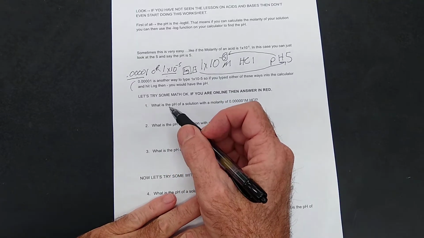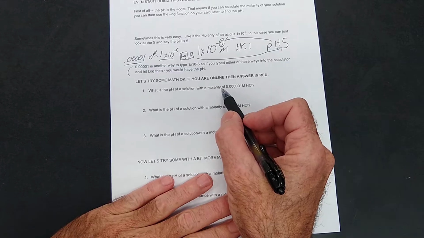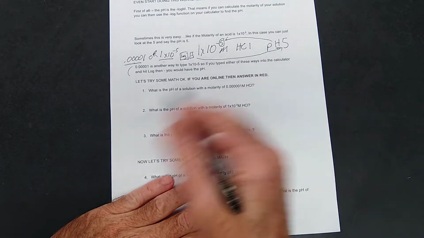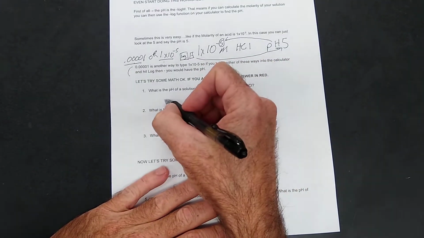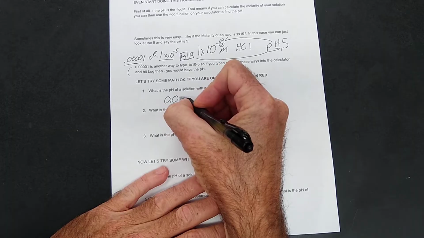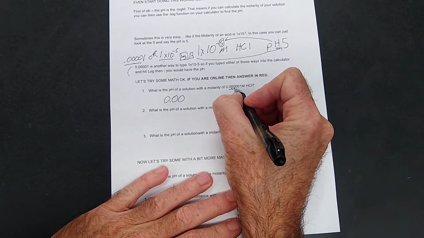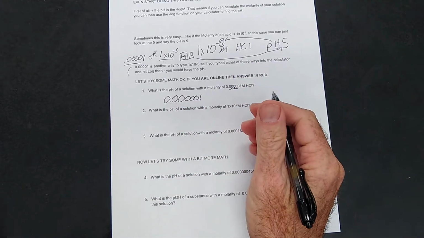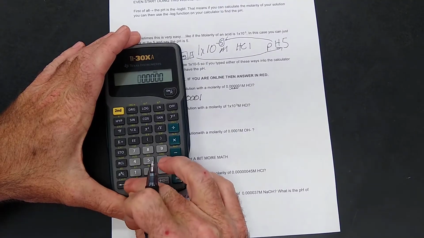And you're going to answer these, so pay attention. What is the pH of a solution with a molarity of 0.000001? All right, you tell me. You type this into your calculator, 0.000001.